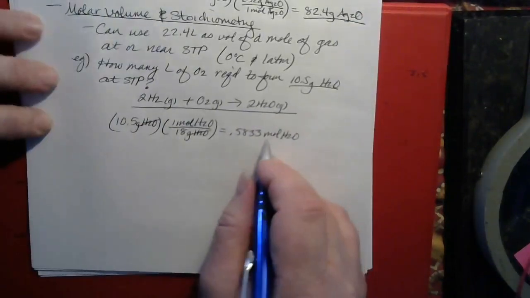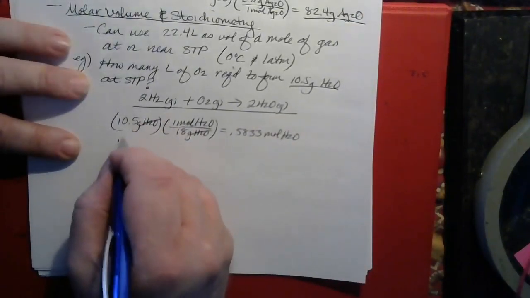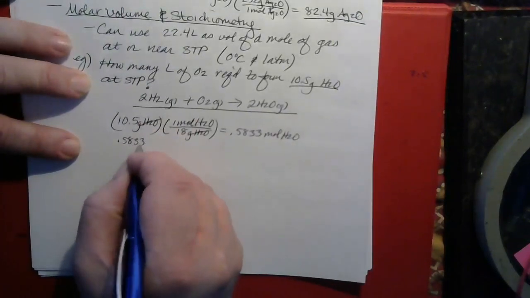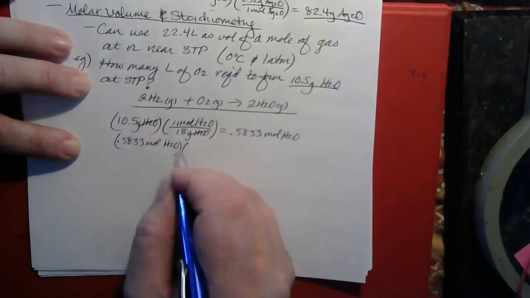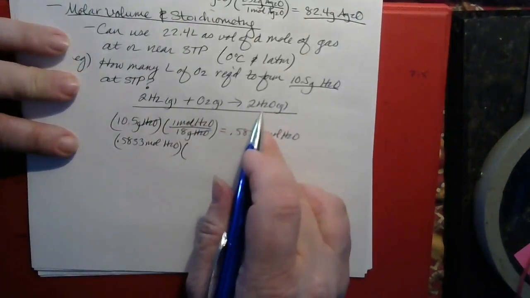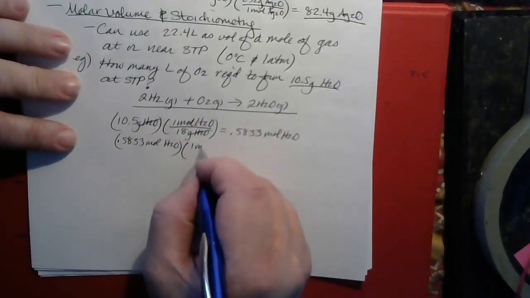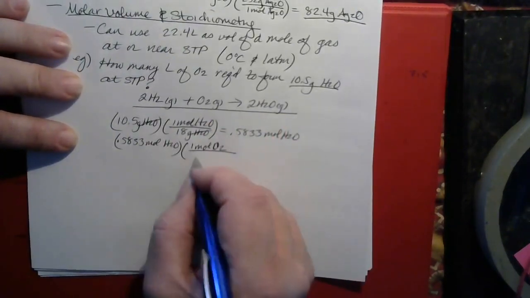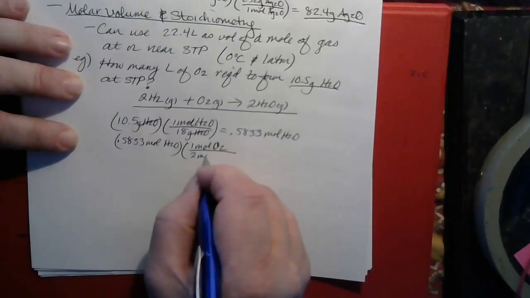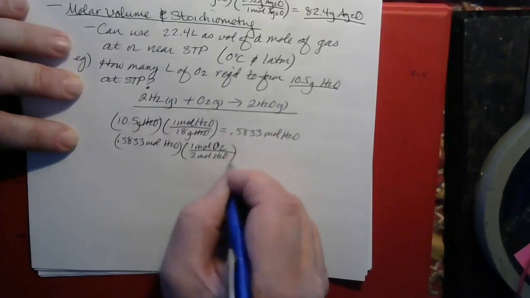Now that we've got moles of H2O, we can use the stoichiometry in the equation where it says that we have to put in 1 mole of O2 for every 2 moles of H2O.